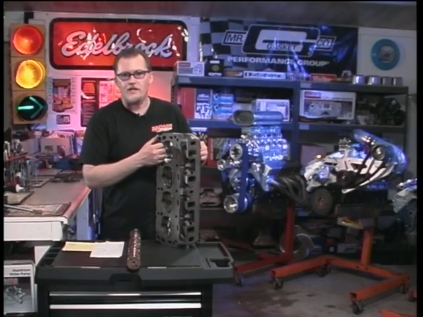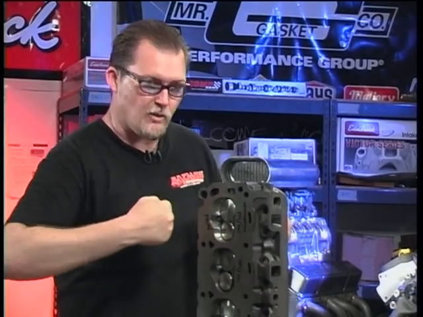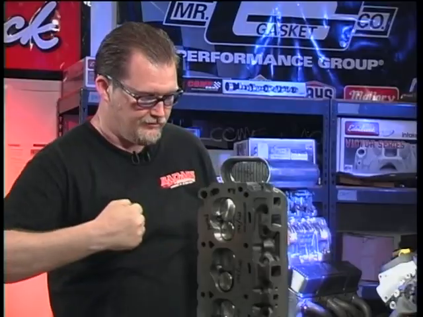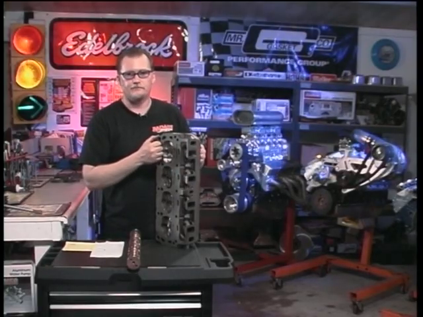This is called suck, squeeze, bang, blow. Okay, what that means is suck, squeeze, it goes bang, and it blows it right back out the exhaust. That's how a stock engine works.